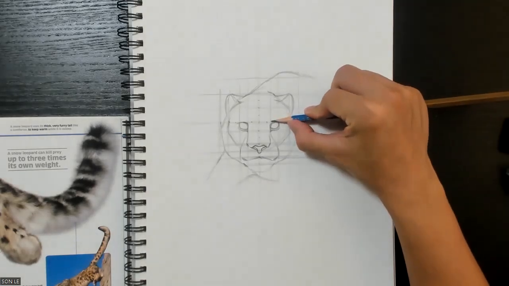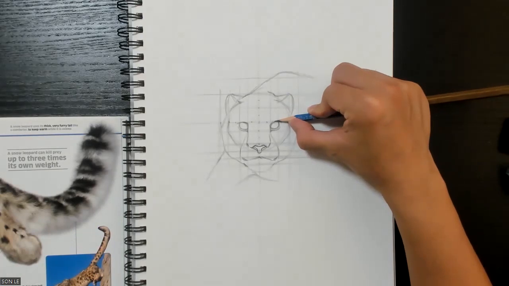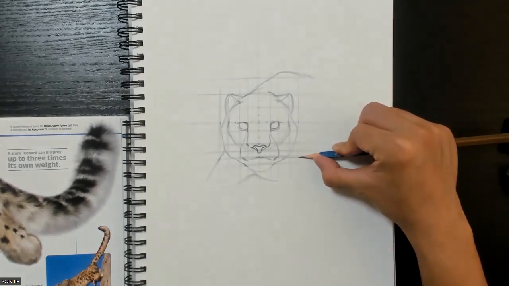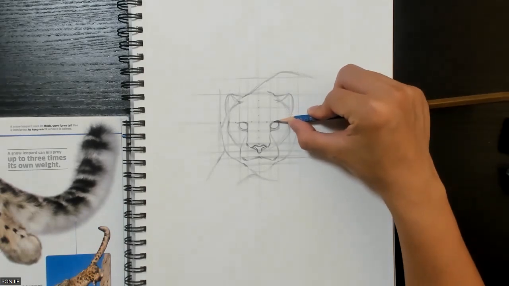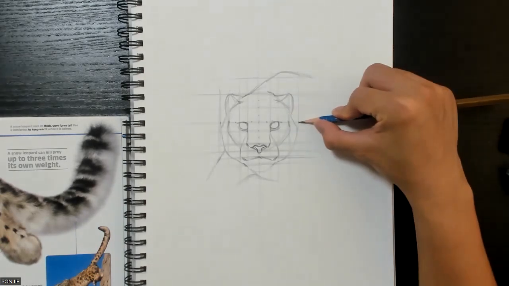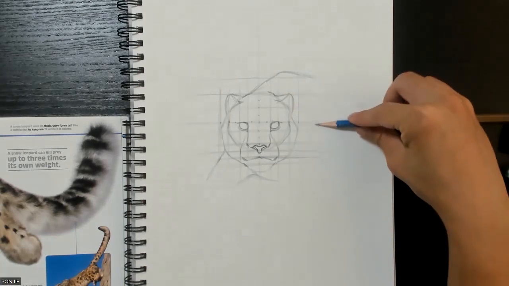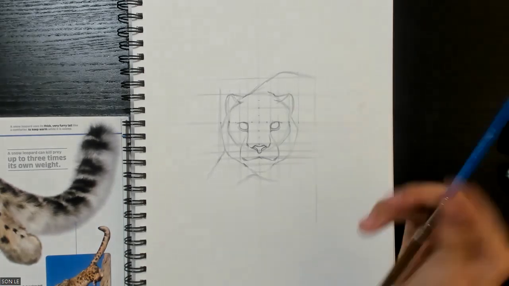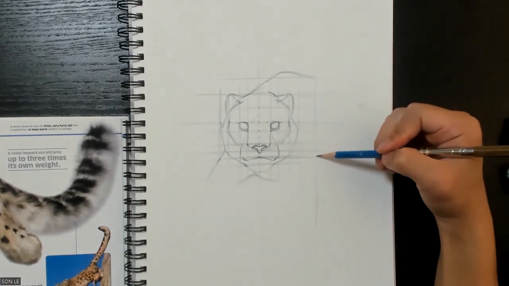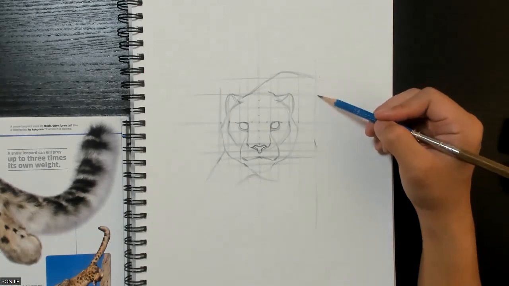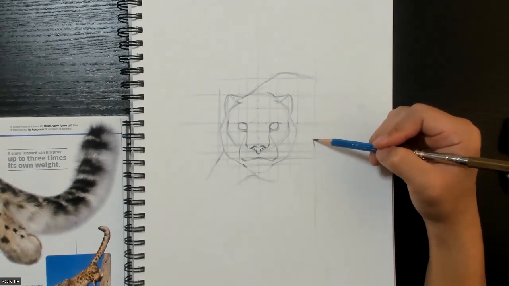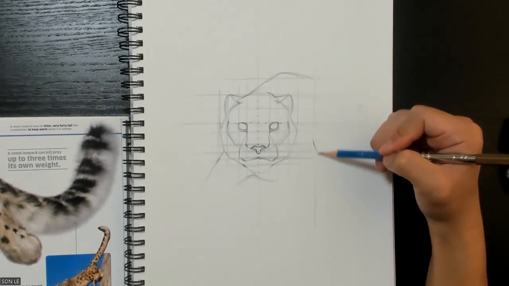We would duplicate half of a radius to the right side of the last vertical line. From there, we're going to draw the paw from the intersection between the 6th horizontal line and the last vertical line.